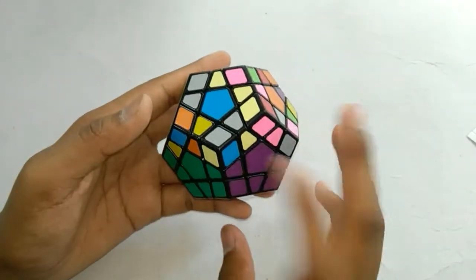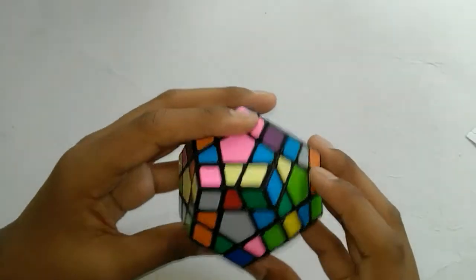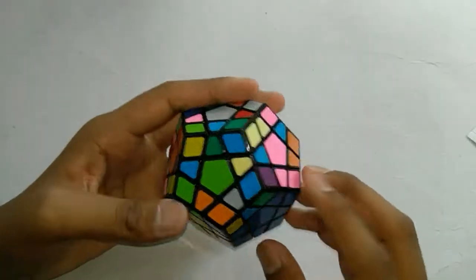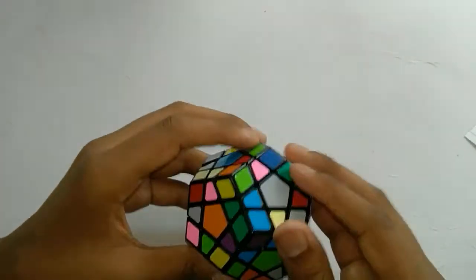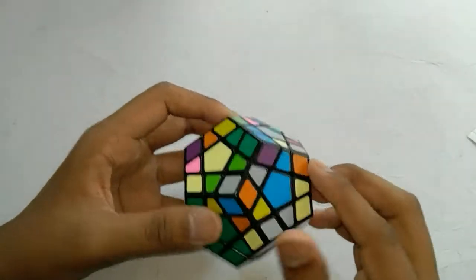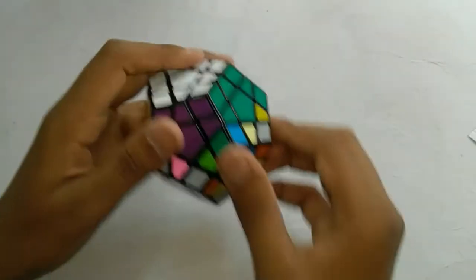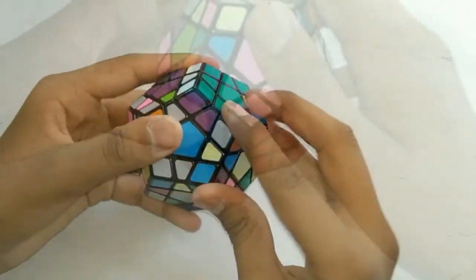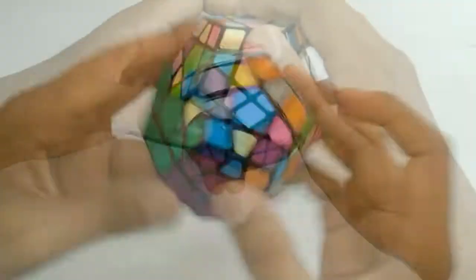Then we have another: violet, green, and light blue. As it is, we take it here, undo our action. Yeah, light blue, and here we would be requiring the exact piece. But if this piece is not getting arranged, invert it like this, and now you can see that we have arranged it.